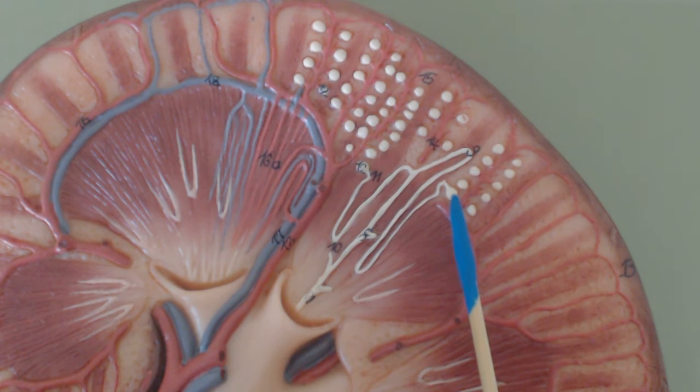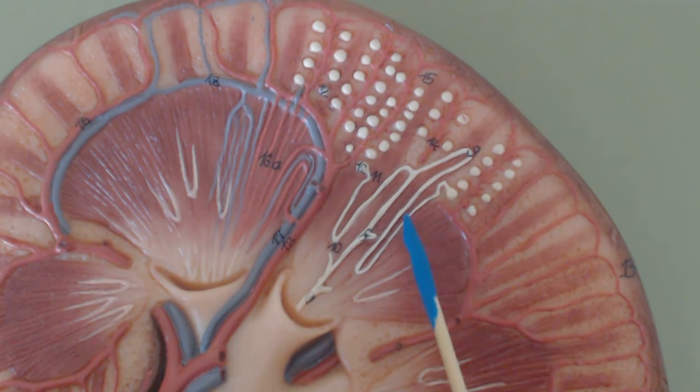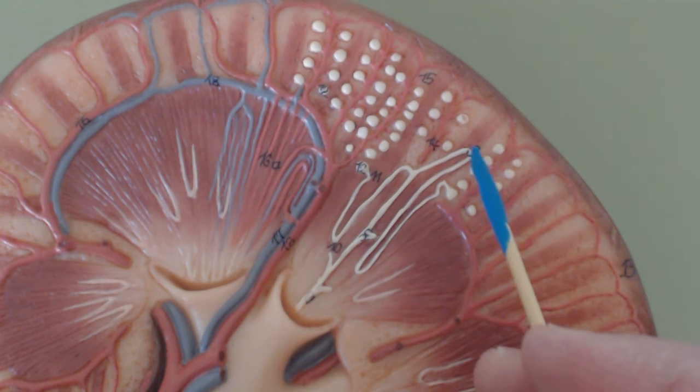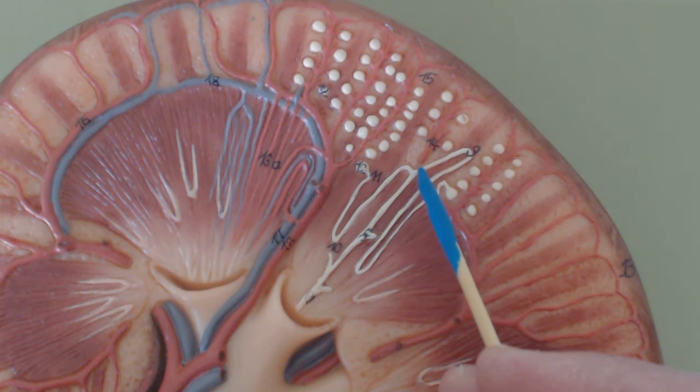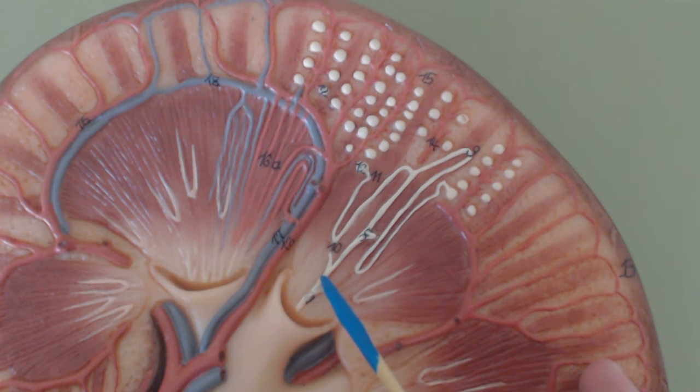Here again is a renal corpuscle consisting of the glomerulus, which is not shown in this model. It would be a small little tuft of capillaries enveloped by this whitish structure, which is the Bowman's capsule or glomerular capsule. Proximal convoluted tubule, nephron loop, distal convoluted tubule, connecting tubule, collecting duct, papillary duct.